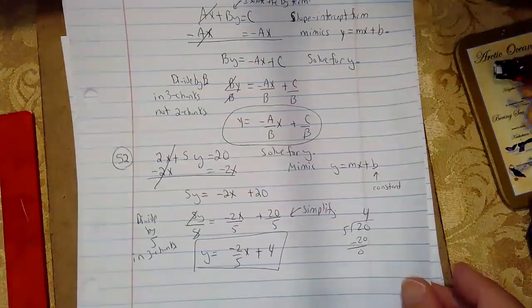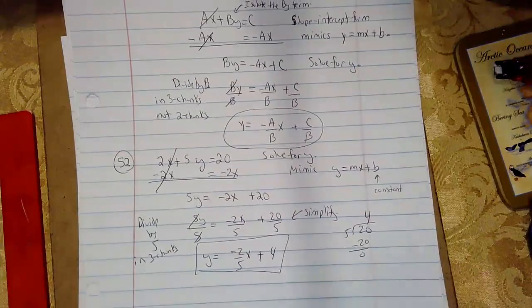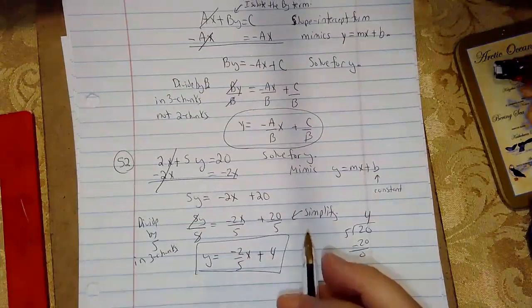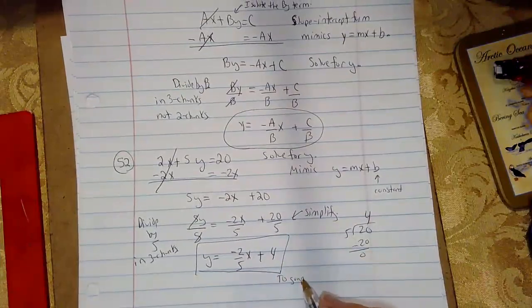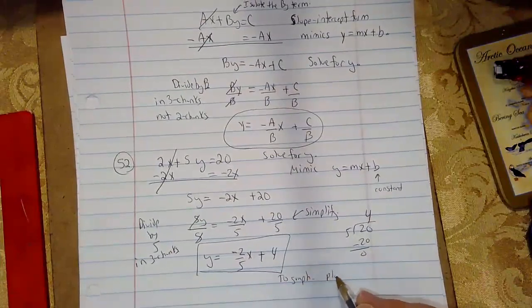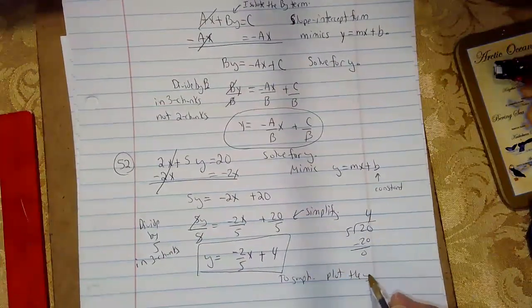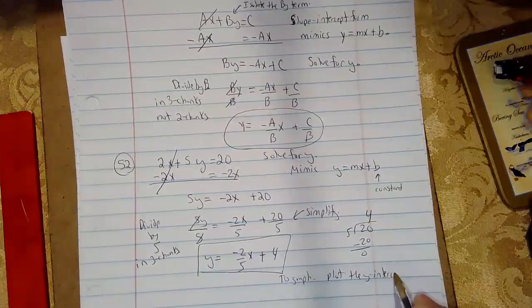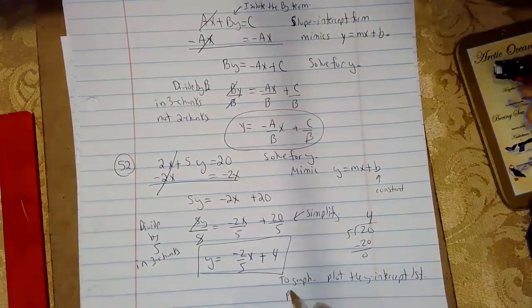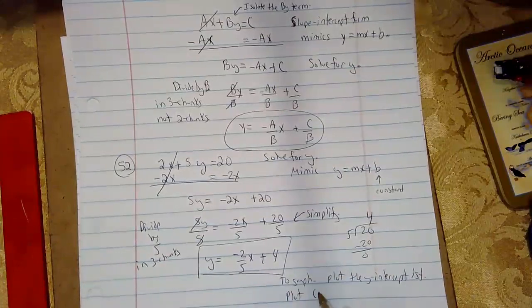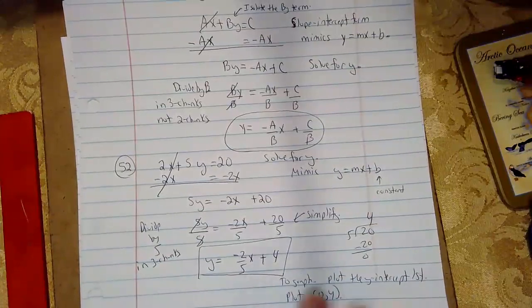Okay. And if we're not asked to graph this, but if we were to graph this, what you would do to graph is you would have to plot the y-intercept first. So you'd have to plot (0, 4) from here.